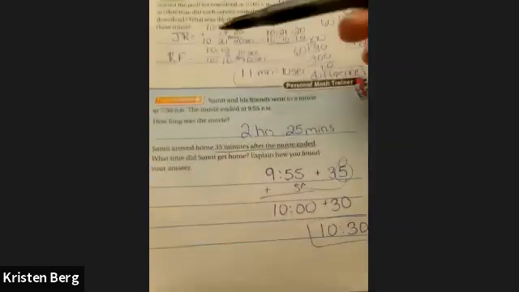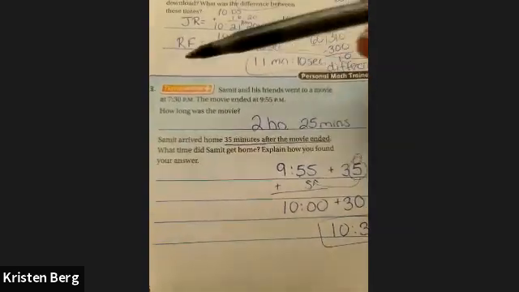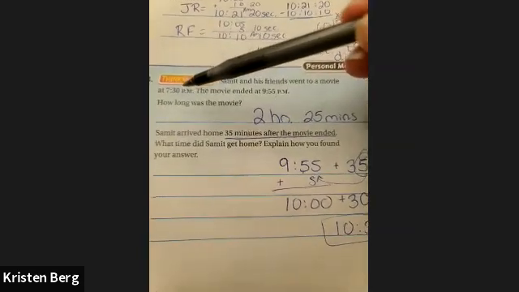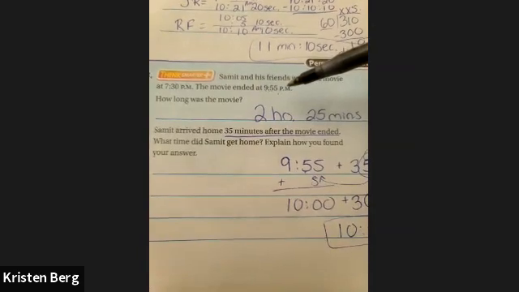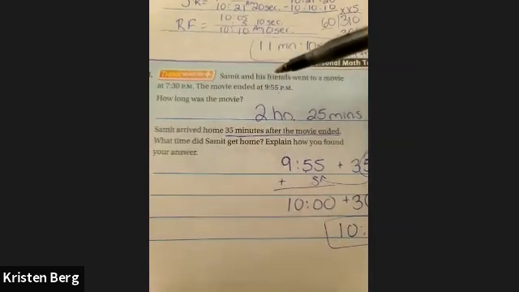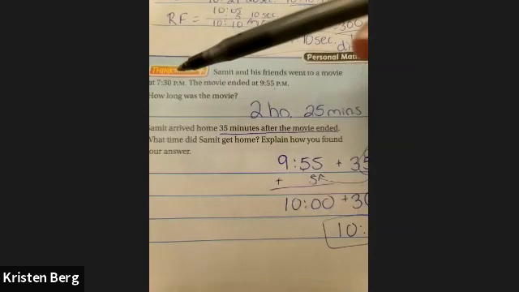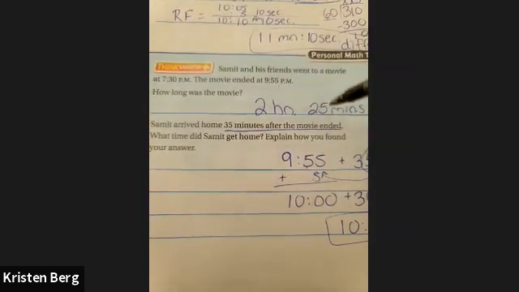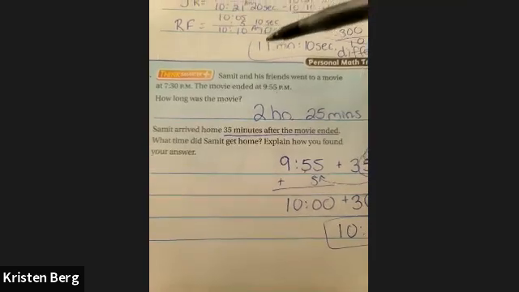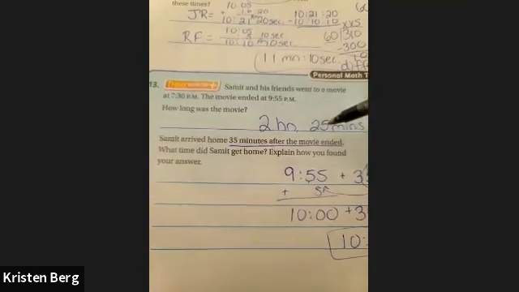All right. So if you did this, it says Samit and his friends went to the movie at 7:30 p.m. and the movie ended at 9:55 p.m. How long was that movie? Well, first of all, you could have started at 30 and ended at 55. See how many minutes that would have been. You should have used a clock of some sort to help you see that.